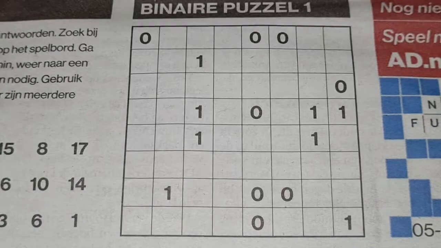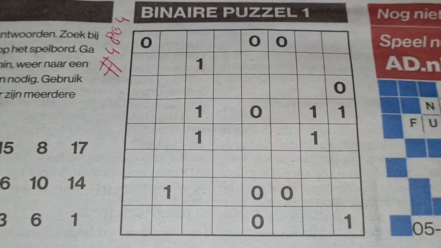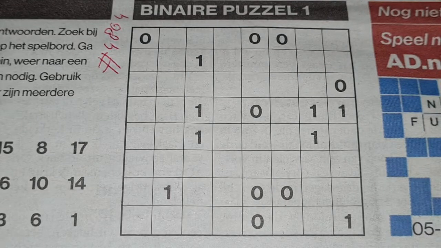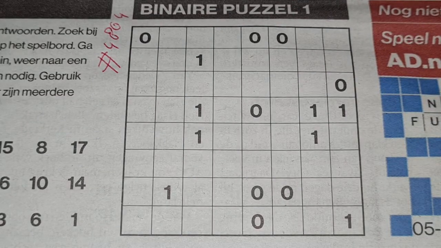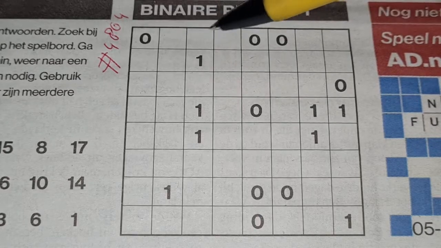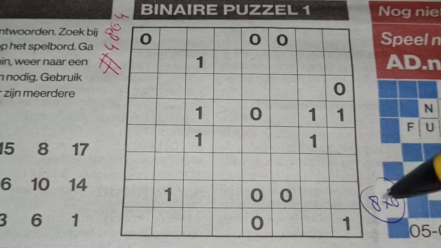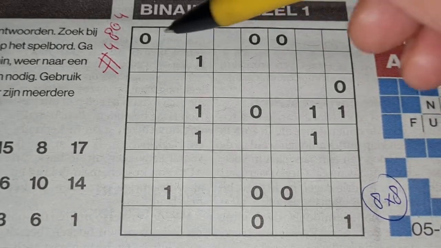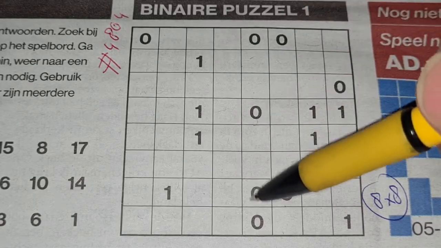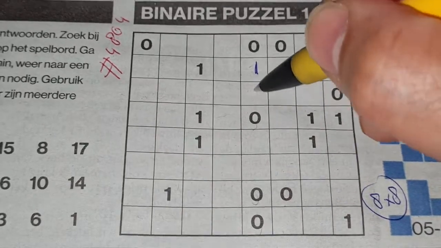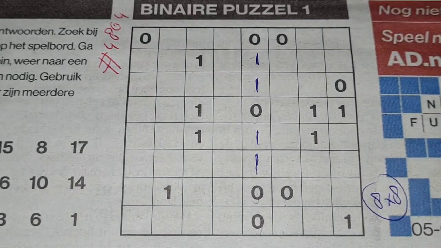Number 4804. Yes, 4804. All right, what kind of binary is this one? Let me count the boxes. 1, 2, 3, 4, 5, 6, 7, 8. It's an 8 by 8 binary puzzle. That means in a row or in a column, there are always 4 O's and 4 1s. Alright, so let's get started.